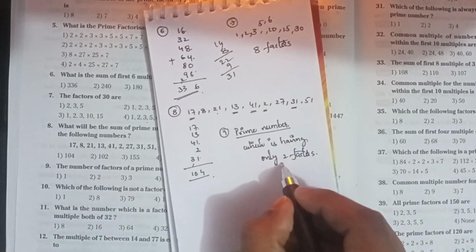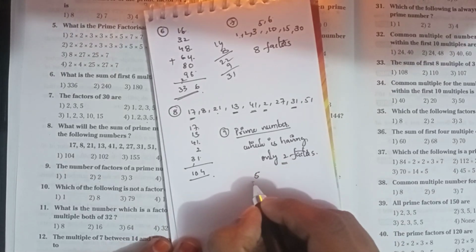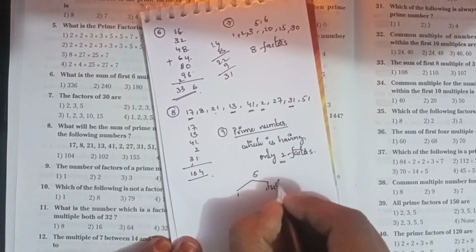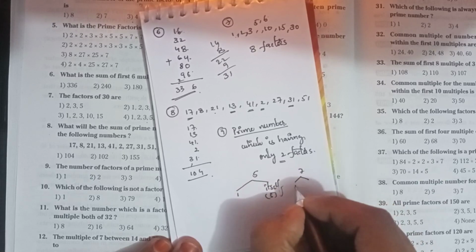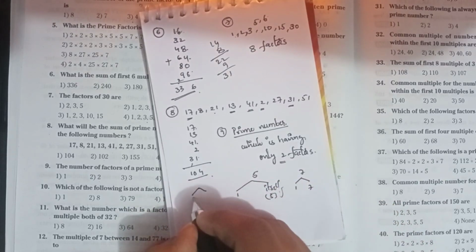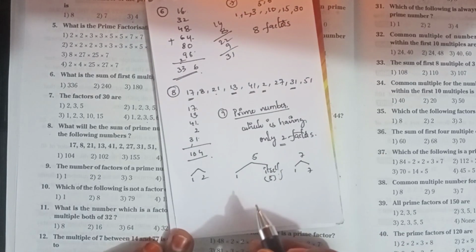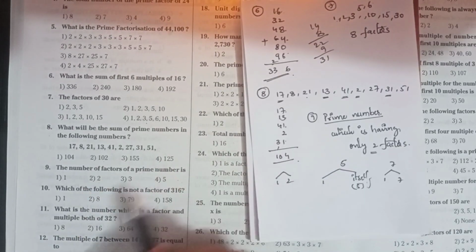Of course there are only two. For any prime number, that is 5, it should be having only two factors, that is 1 and itself, that is 5. And for 7 it is 1 and itself, 1 and 7. For 2 it is 1 and itself, 1 and 2. So for any prime number, we will be having only two factors, that is 1 and itself. So only two factors will be there for a prime number, that is 2.